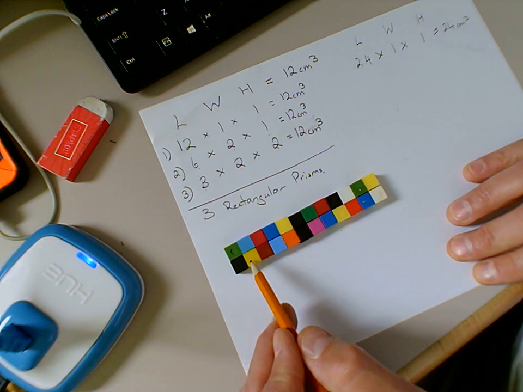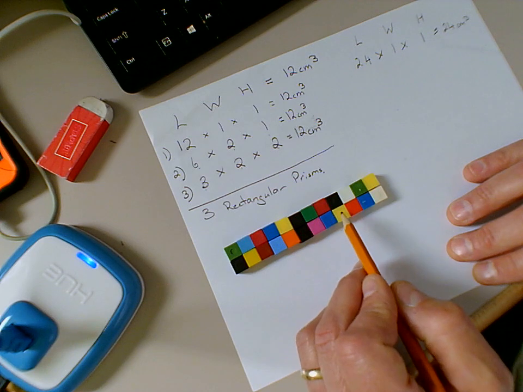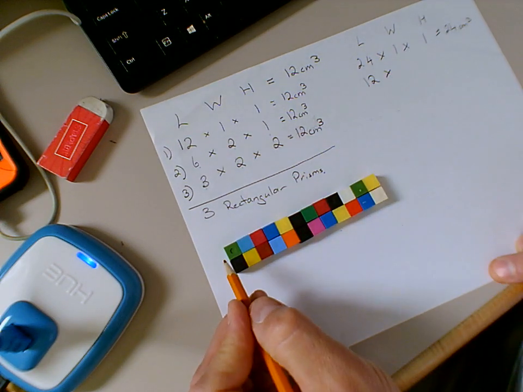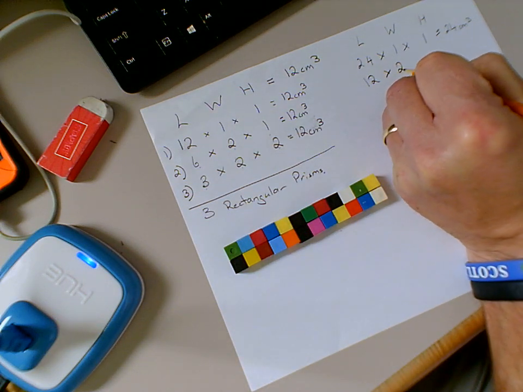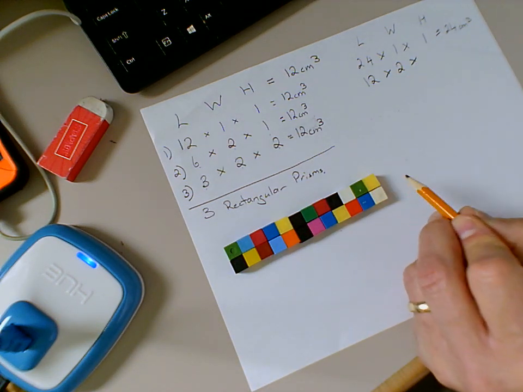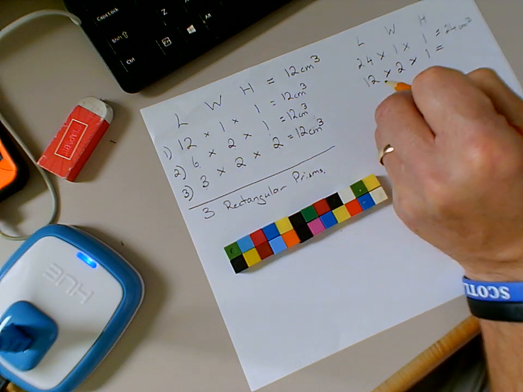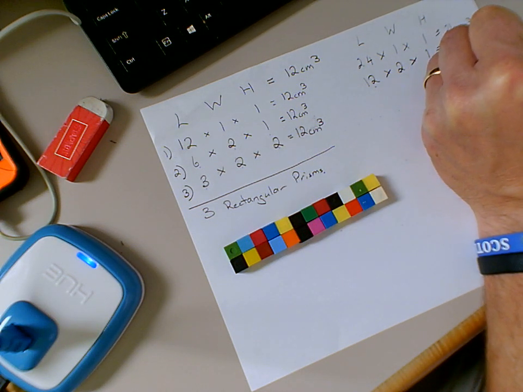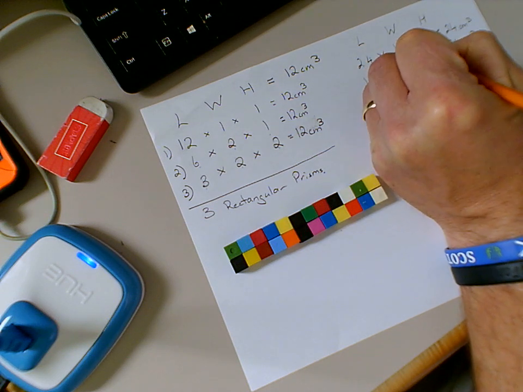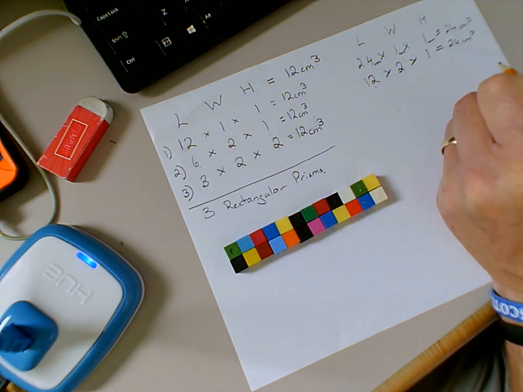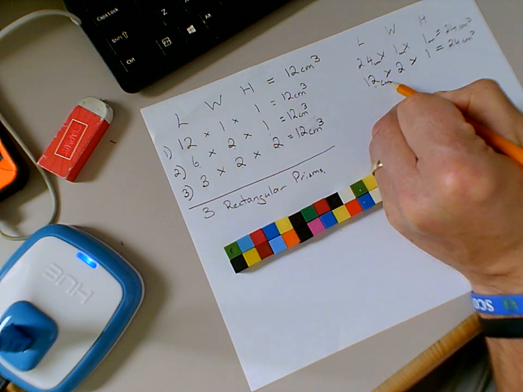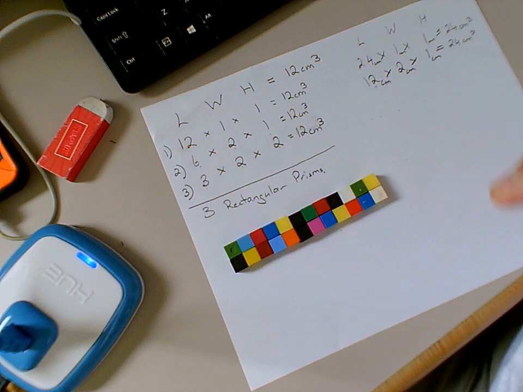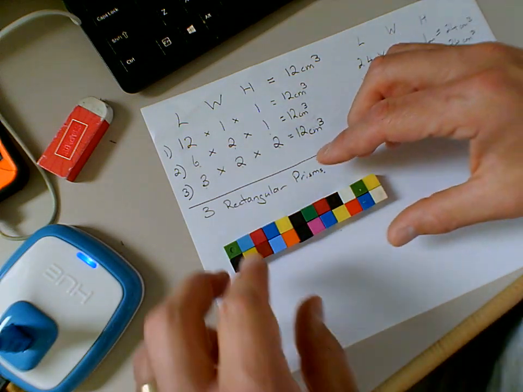My length is 1, 2, 3, 4, 5, 6, 7, 8, 9, 10, 11, 12, a length of 12, multiplied by a width of 2, multiplied by a height of 1. 12 times 2 is 24, times 1, 24 cubic centimeters. Now I really should be putting centimeters beside each of these measurements because that's how it's done properly. I'm being lazy. Okay, let's try and go for 3 wide now.